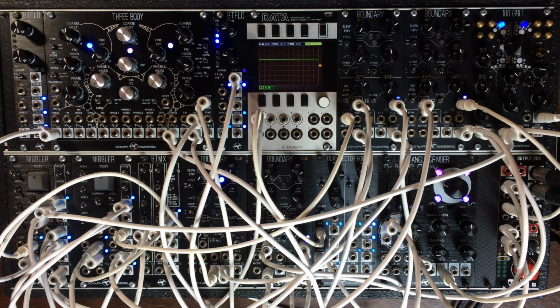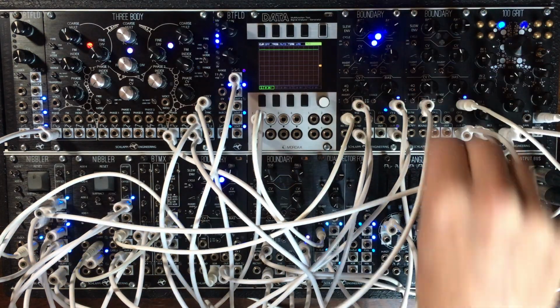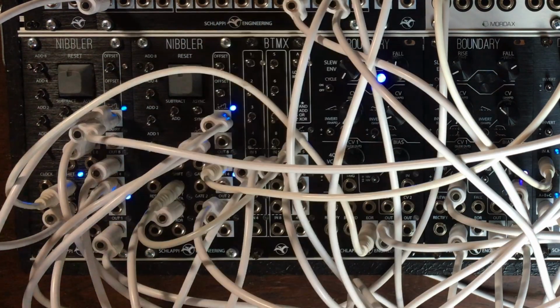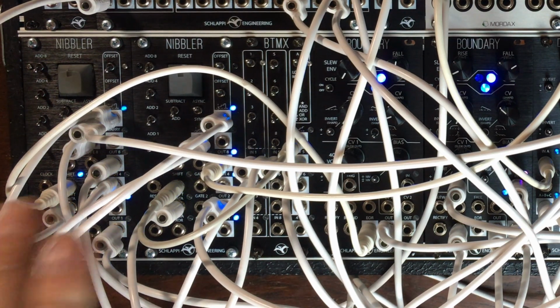This is pretty weird and cool. I like it. Don't forget that flipping that thing on the bit mix will completely change everything.